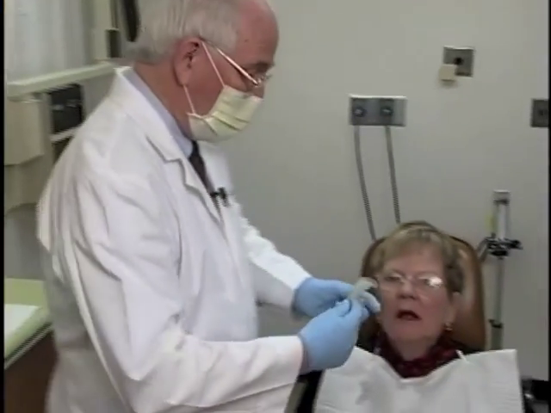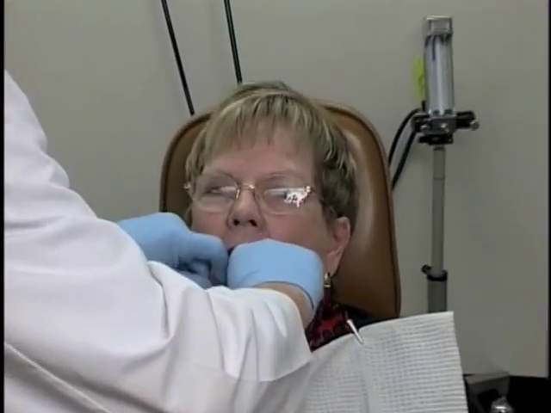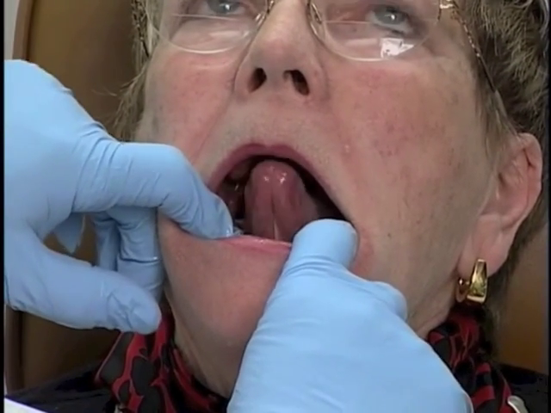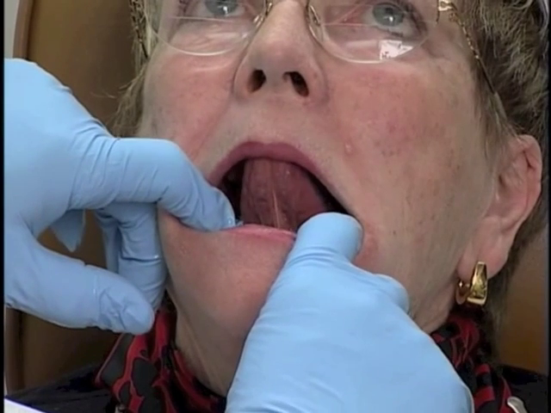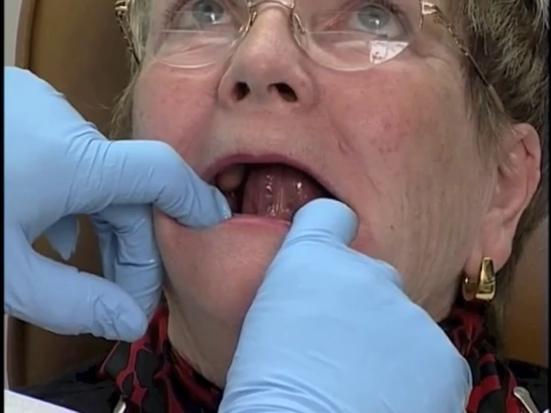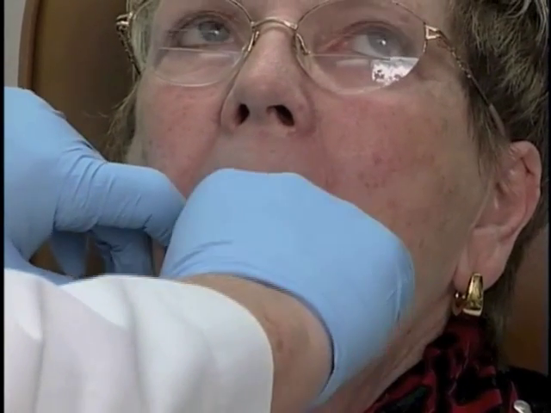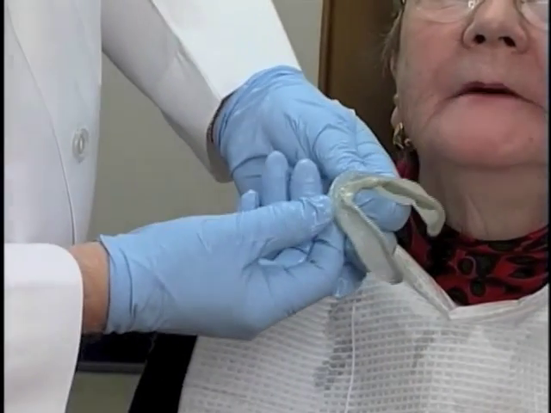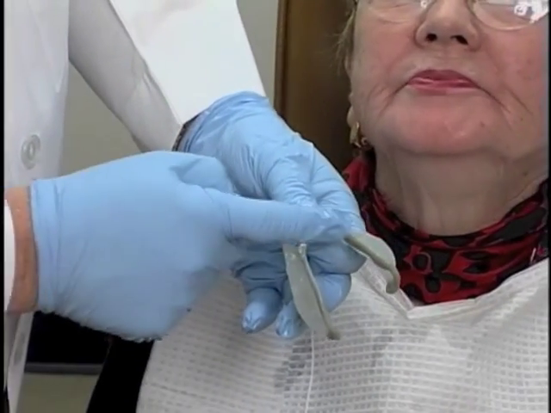And now we go to the mouth, seat the tray, and this time I would like you to put the tip of your tongue where your upper 2 front teeth should be and press the top of your tongue right against the roof of your mouth. Very good. Now relax. And now we have a very nice border molding of the sublingual crescent area.